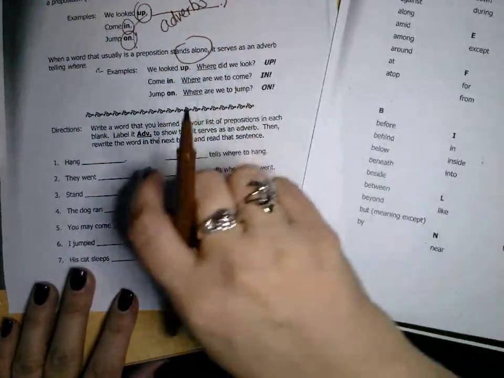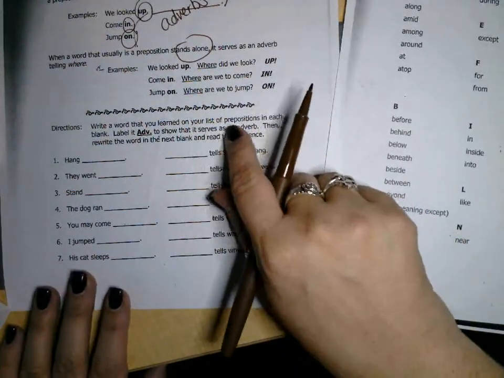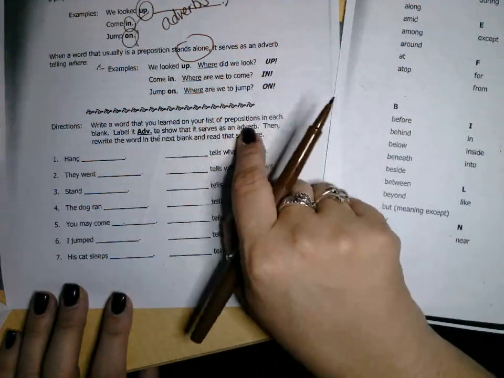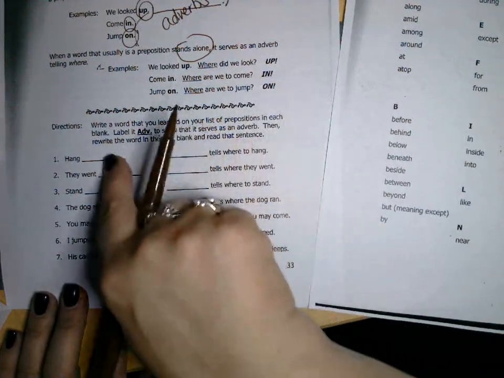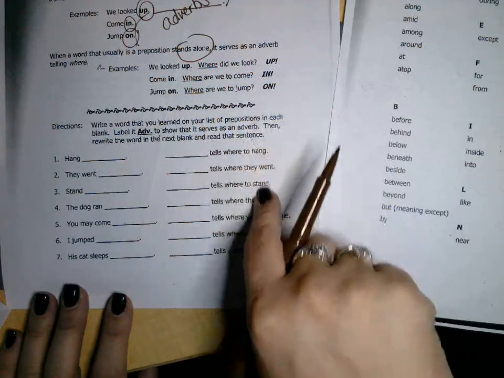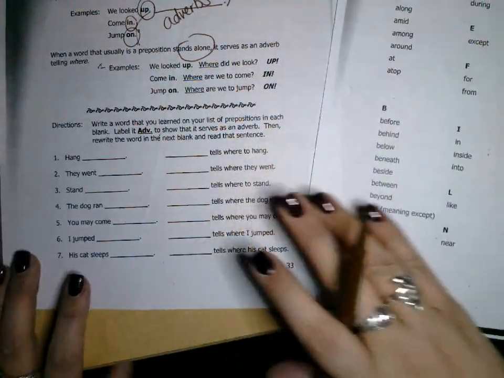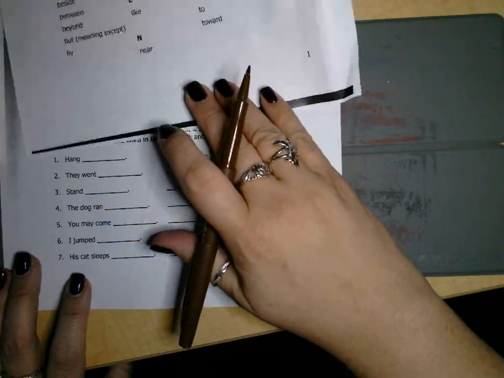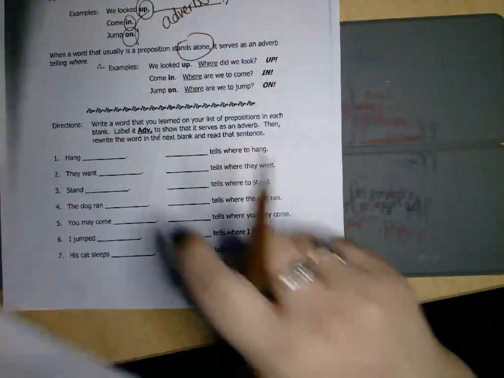All right, so you're going to write a word that you learned on your list of prepositions in each blank. You're going to label it adverb to show that it serves as an adverb because it's going to be at the end of a sentence. Then write the word in the next blank and read that sentence. Okay. All right. So they're basically showing you how to go about figuring out if your preposition is an adverb or not.